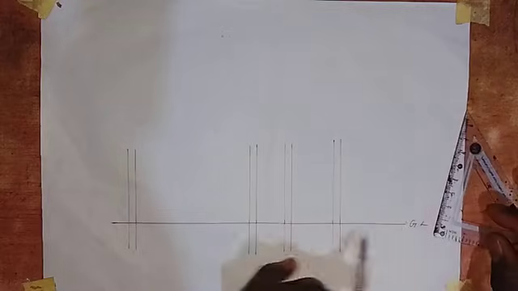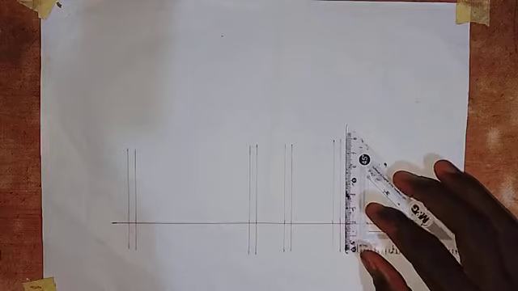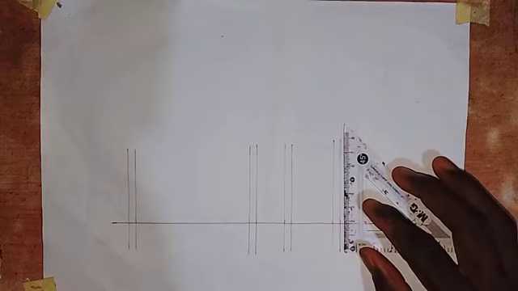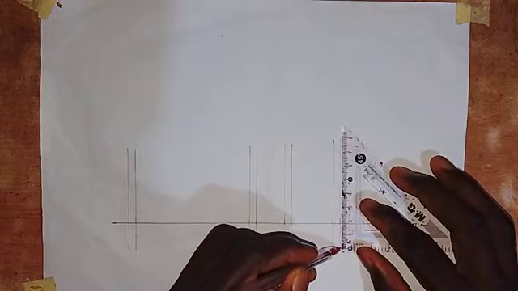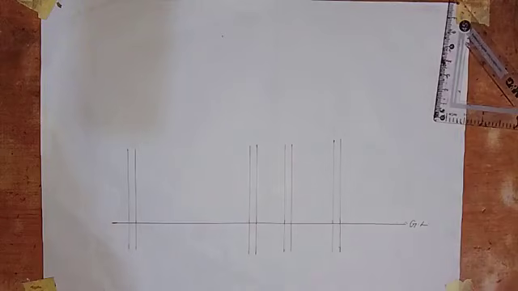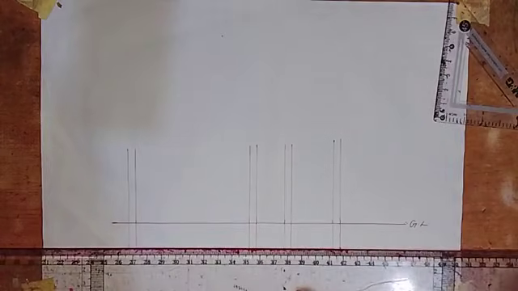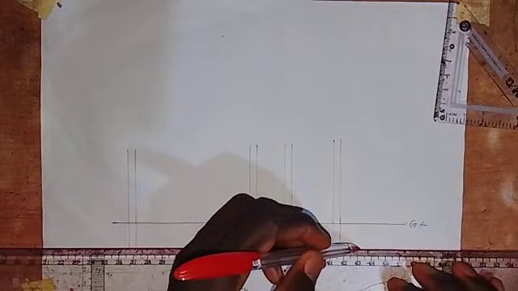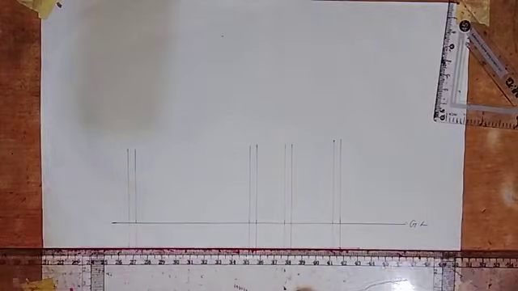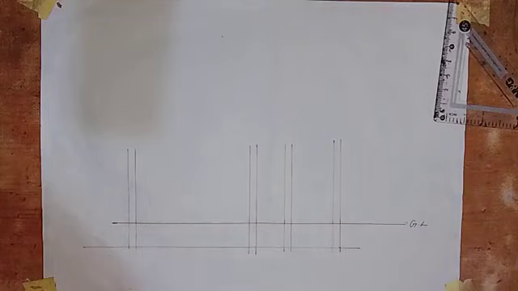So from this line, which is the ground level, take 18 millimeters down. Okay, so we measure 18 millimeters. So this is 18 millimeters here. Okay, and then we have to draw a horizontal line. So draw a horizontal line from here to this side. So we have this. Okay, so you draw this horizontal line.